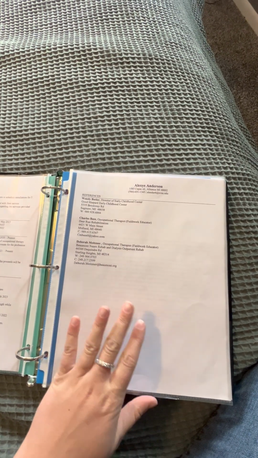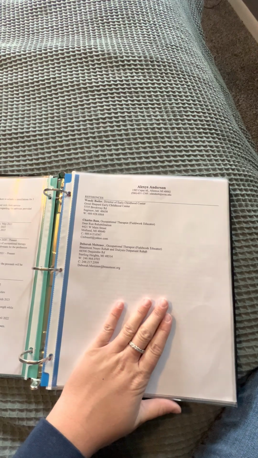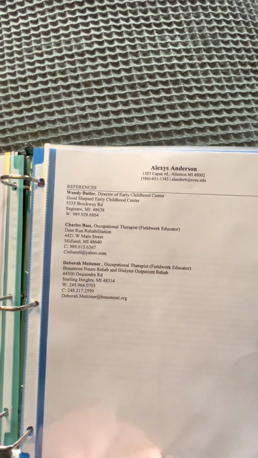And then I will add more references or replace them if I get ones that are more beneficial to places I'm applying. So these might change, but for now, this is what I have for my references.